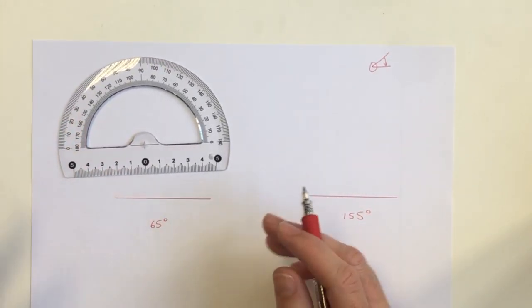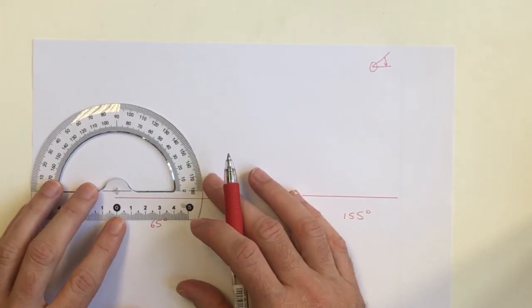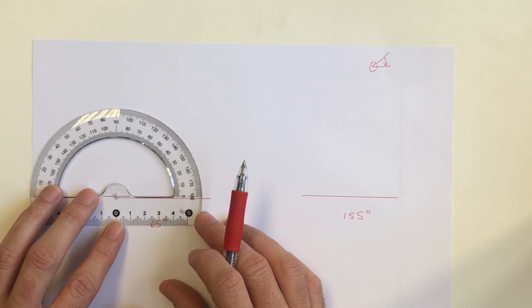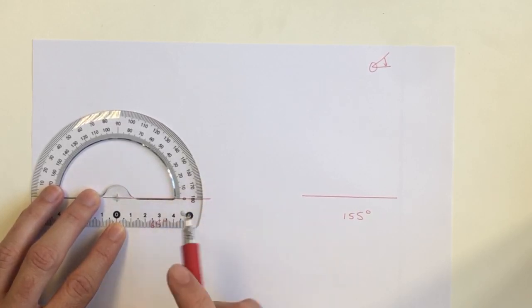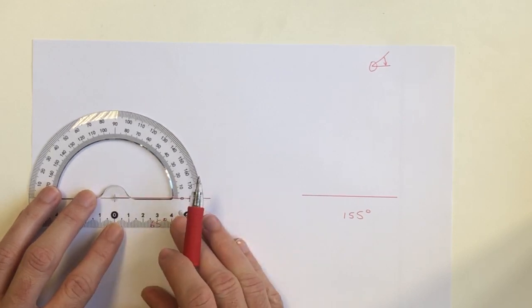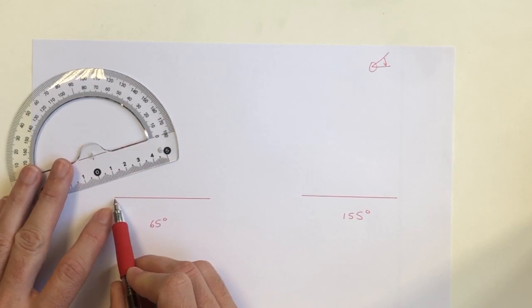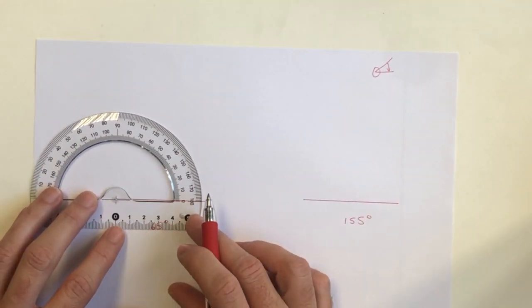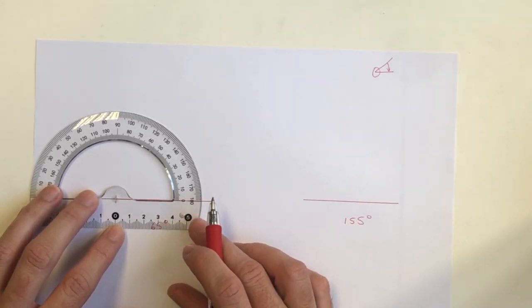so I can choose which side. I'm going to choose this side. I'm going to use both sides. Okay. But for the first example, let's use this side. So the first thing I need to do is this little straight line at the bottom here has to be exactly on my line. And then in the middle there's a little cross, and the point of my line has to be exactly there in the middle. So this looks pretty on point, so that's fine.